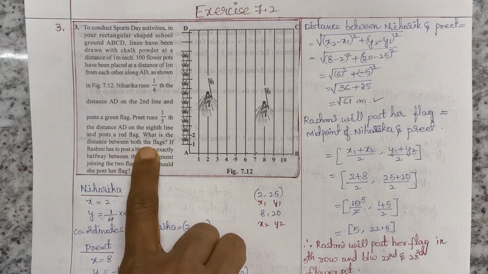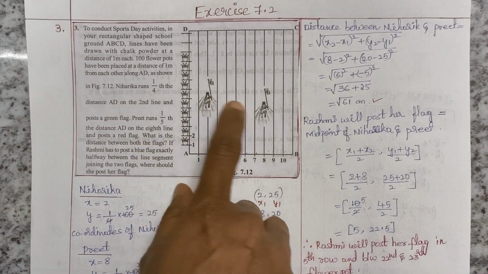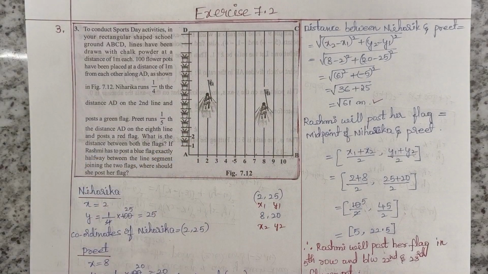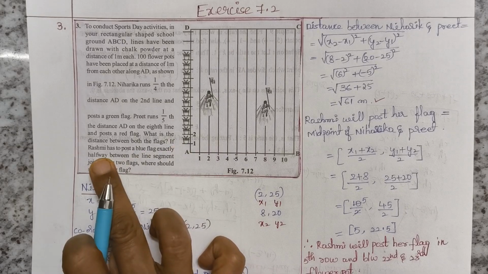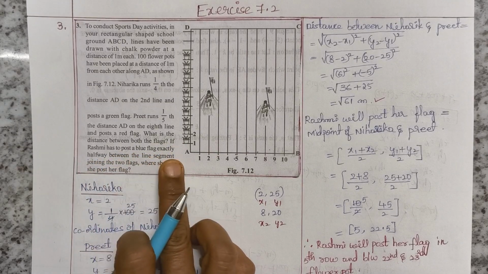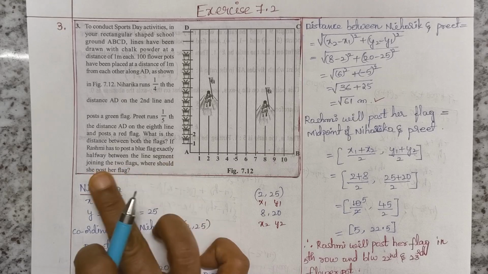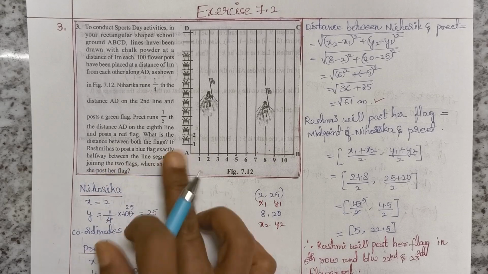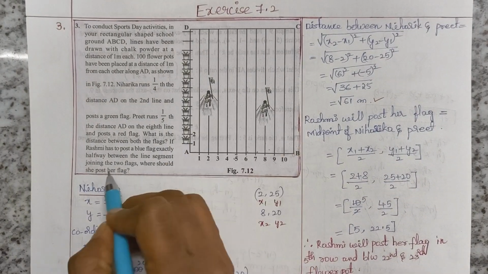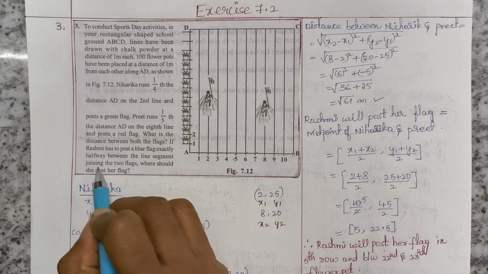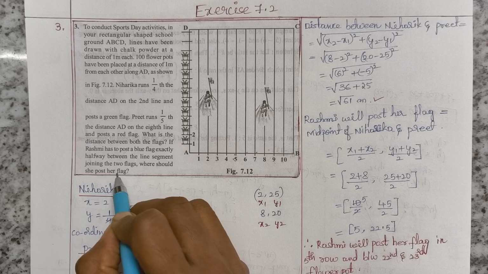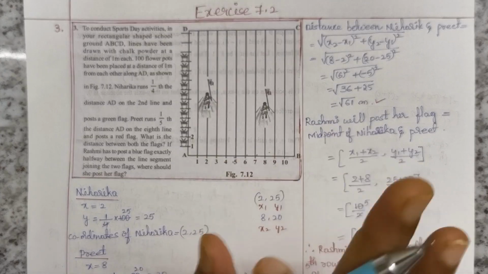What is the distance between both the flags? These two flags, we have to find the distance between them. First we will find the distance. Later, if Rashmi has posted a blue flag at the halfway of the line segment joining the two flags, where should she post her flag? See here, first what is there?